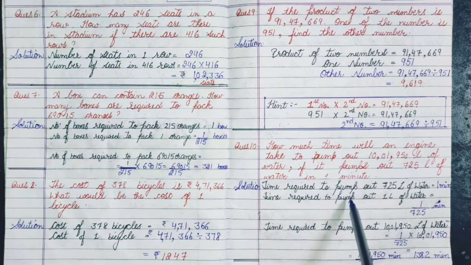Time required to pump out 1 liter of water is 1 by 725 minutes. So, time required to pump out 10,01,950 liters of water: when we are moving from 1 liter to the bigger value, we will multiply. So, 1 by 725 multiplied by 10,01,950.